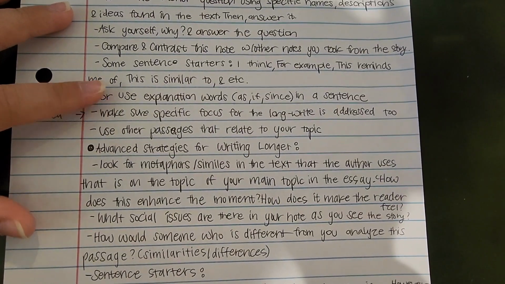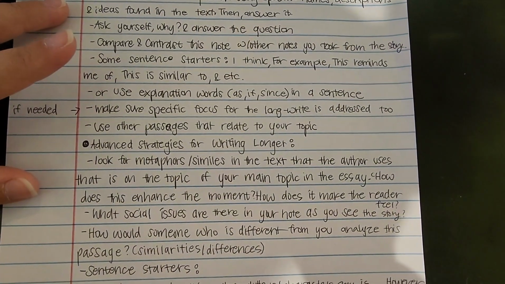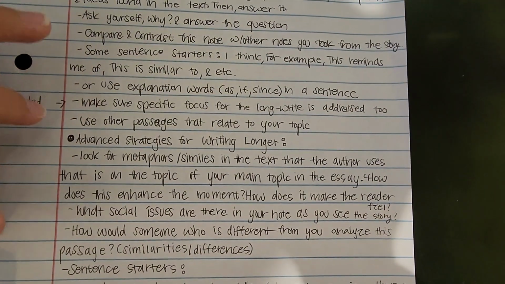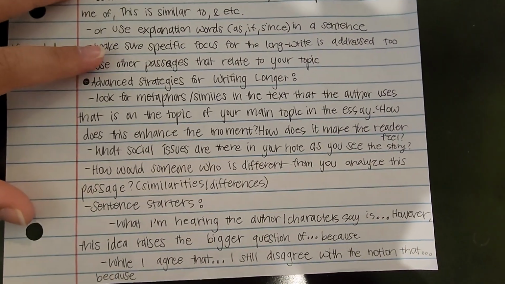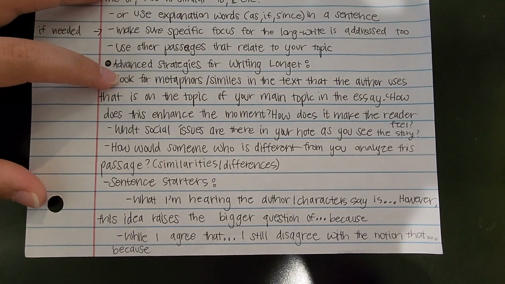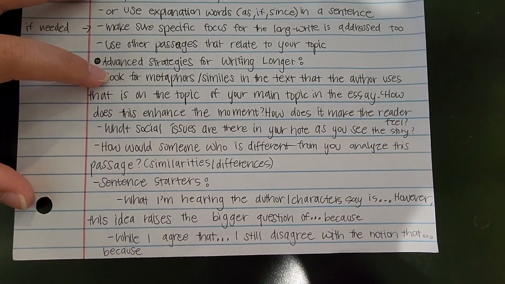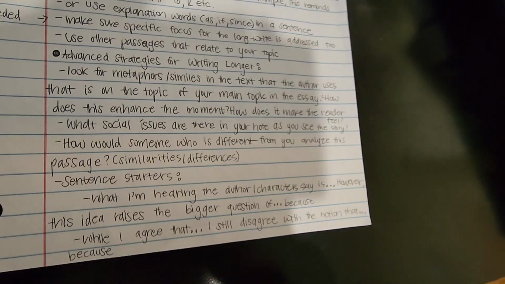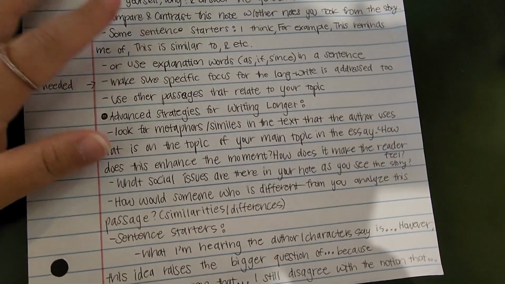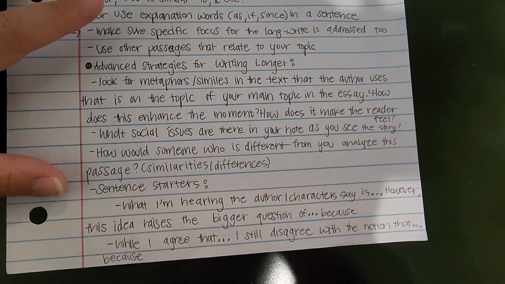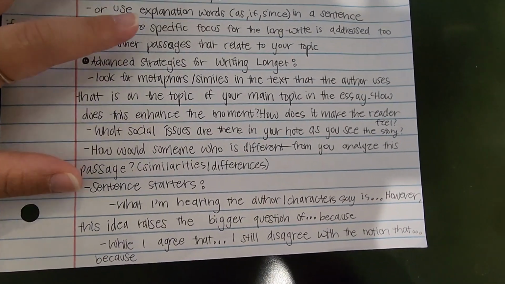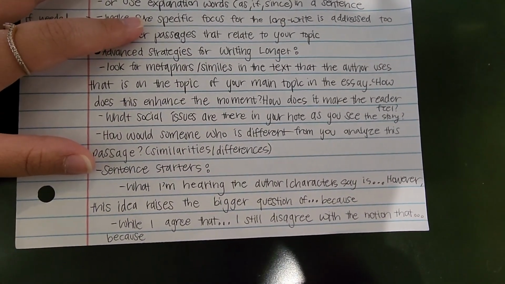If needed, make sure the specific focus for the long write is addressed, and use other passages that relate to your topic. Advanced strategies for writing longer. Look for metaphors and similes that the author uses on the topic of your main topic in the essay. How does this enhance the moment? How does it make the reader feel?